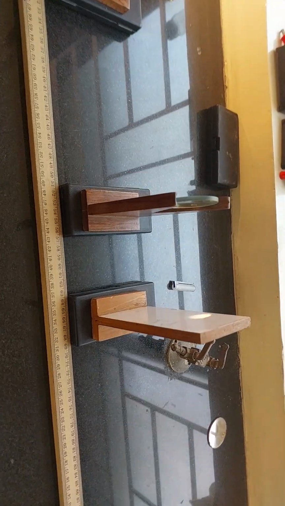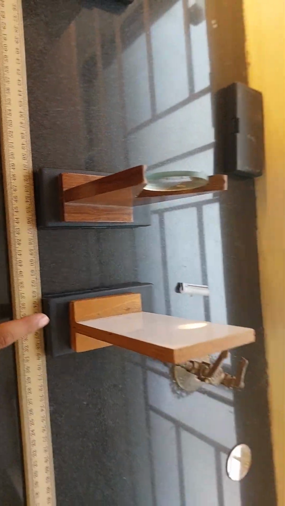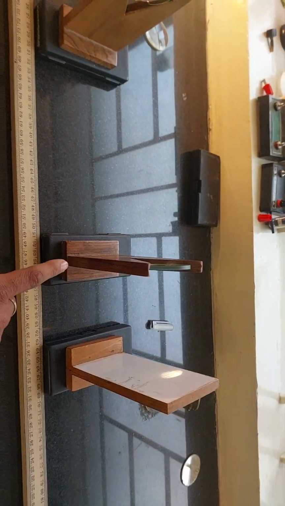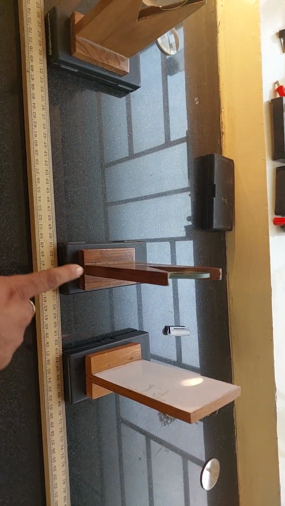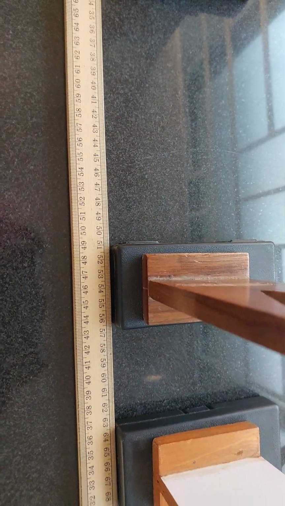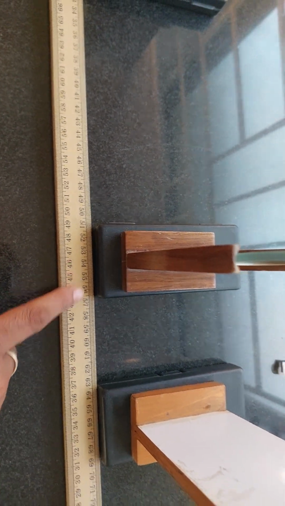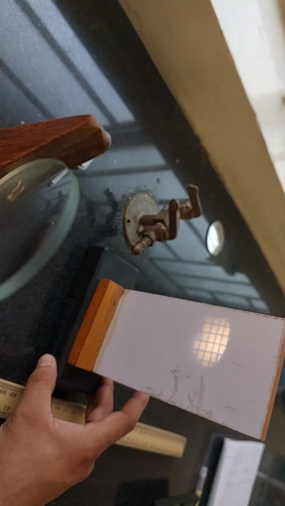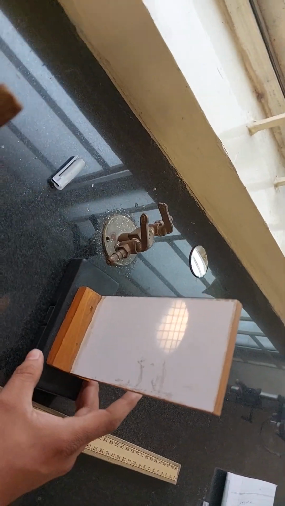Now for the last observation, again I have placed the object back at the 66 centimeter position, and now I will place the concave lens such that the distance between them, which is the object distance, is around 12 centimeters. I have placed it at 54. 66 minus 54 is 12 centimeter. Now you can see that the image is again blurred, and I will go back. This seems to be clearer.